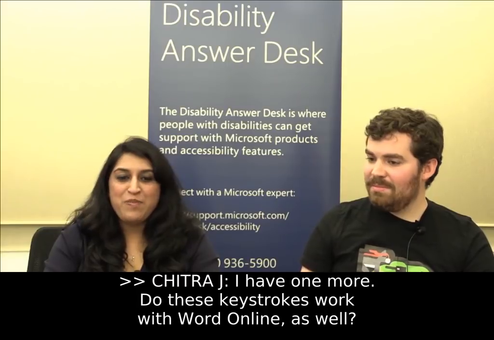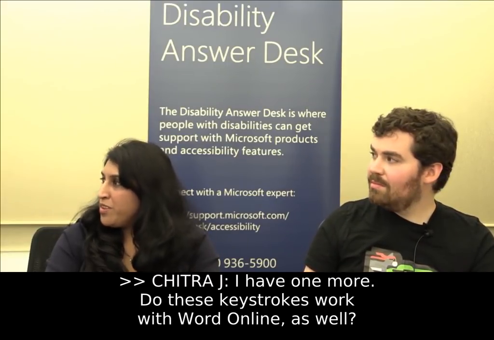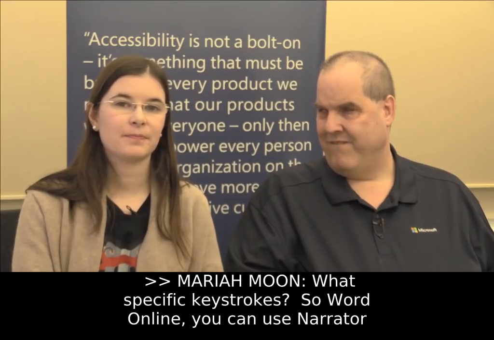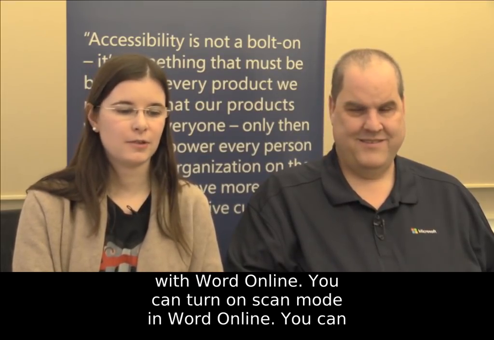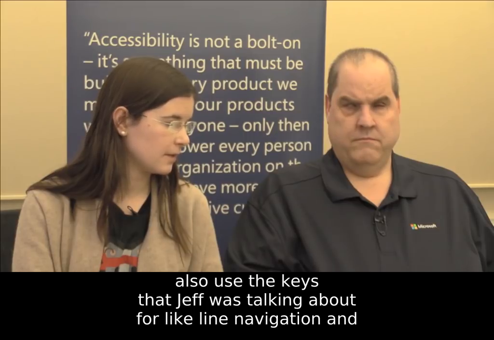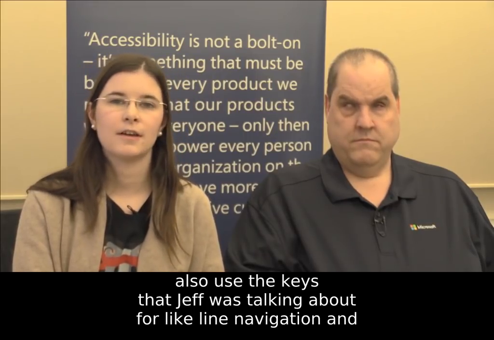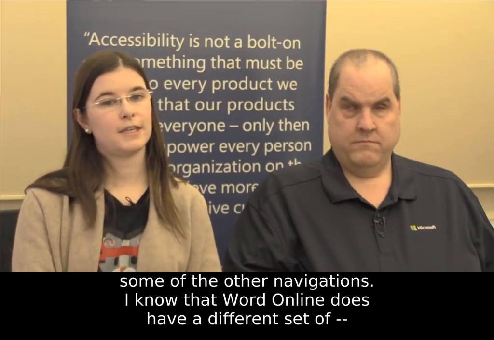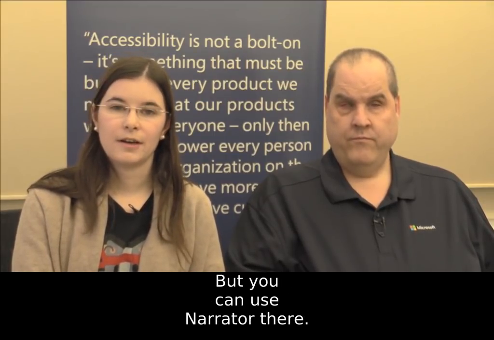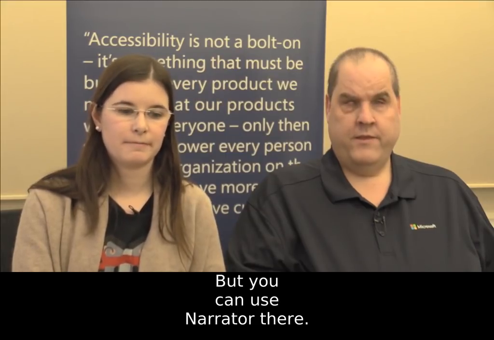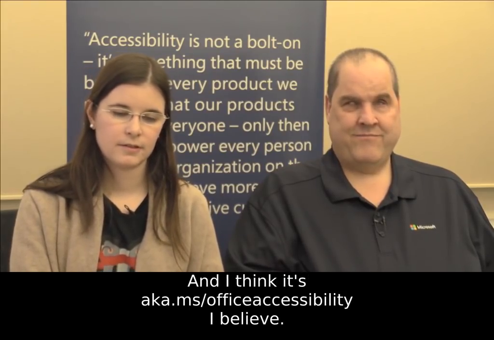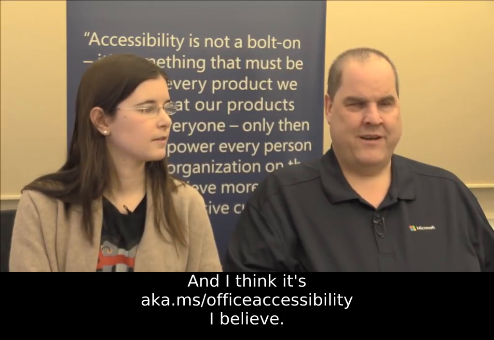I have one more. Do these keystrokes work with Word Online as well? You want to take that? What specific keystrokes? So Word Online, you can use Narrator with Word Online. You can turn on scan mode in Word Online. You can also use the keys that Jeff was talking about for line navigation and some of the other navigations. I know that Word Online does have a different set of hotkeys than Word, so those might be a little bit different. But you can use Narrator there. Yep. There's a really great set of accessibility articles related to Office, and I think it's aka.ms/Office accessibility, I believe.